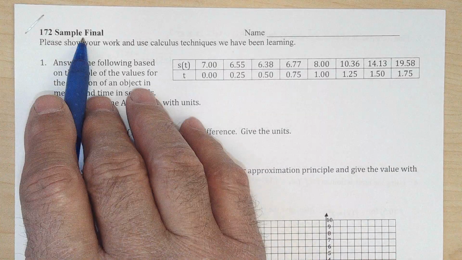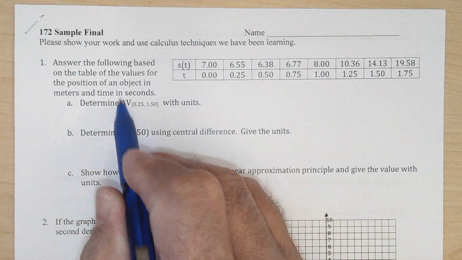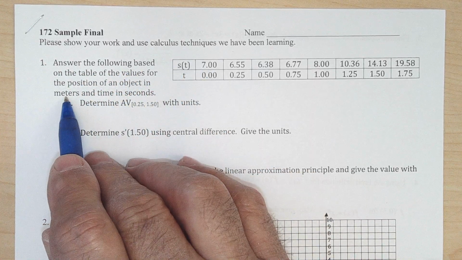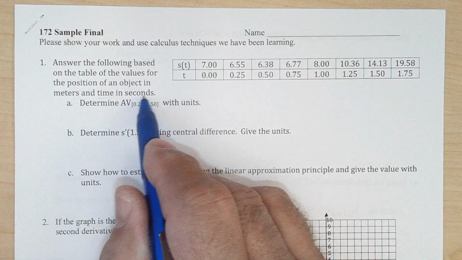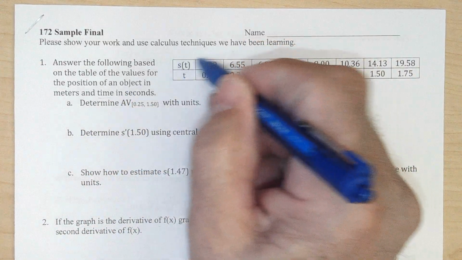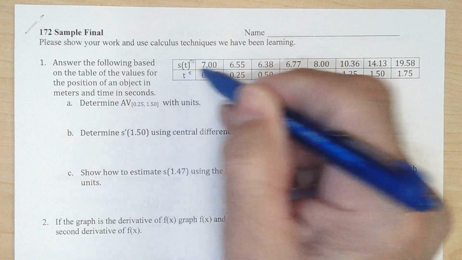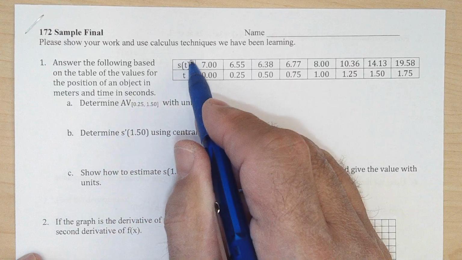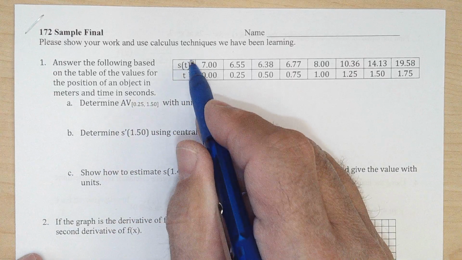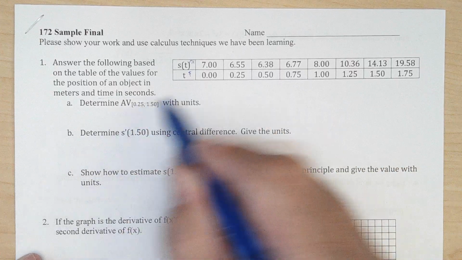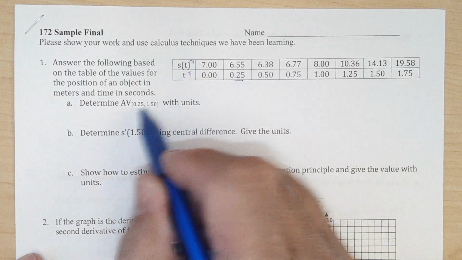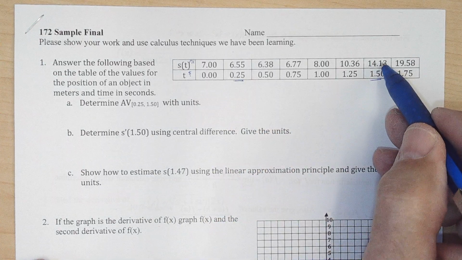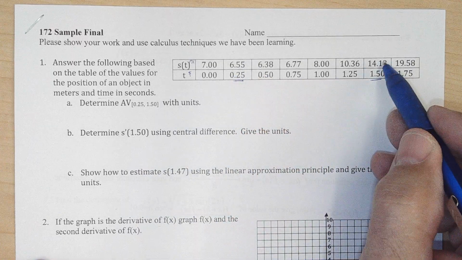Okay, the 172 sample final. For the following, based on the table of values for the position of an object in meters and time in seconds, we want to find the average velocity, so that's change in distance over change in time, in meters per second, between 0.25 and 1.5.